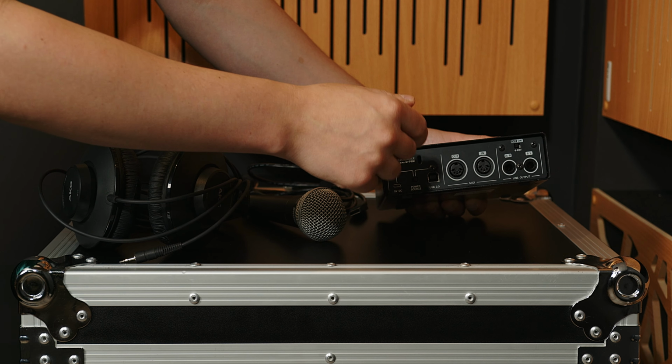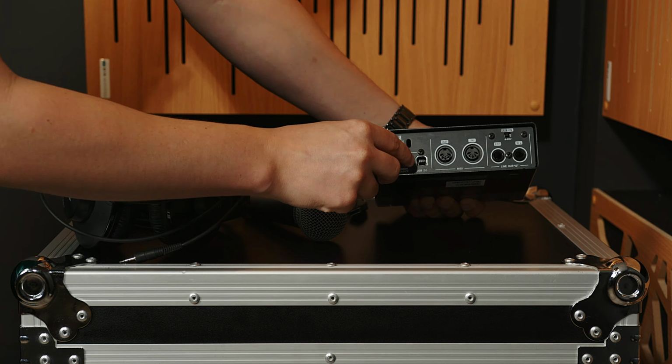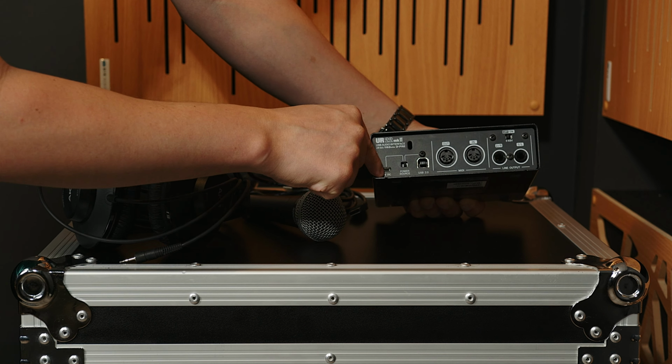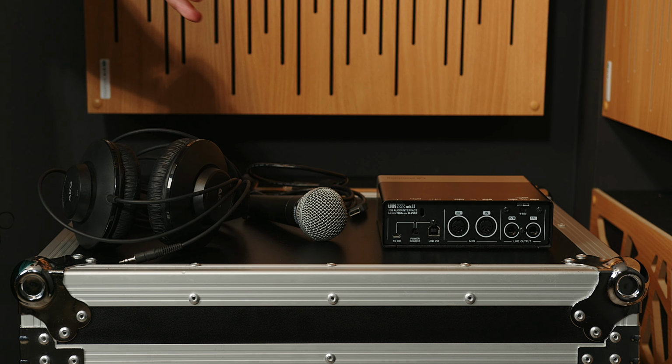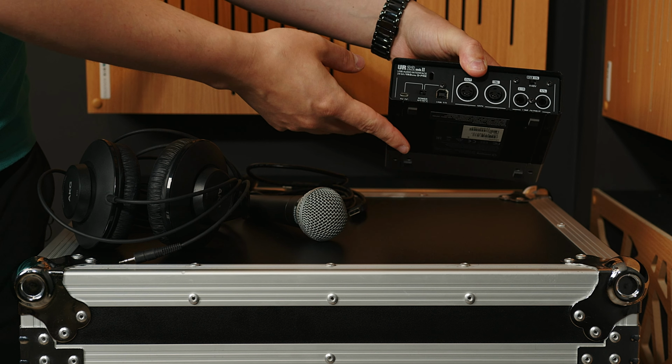Now here we've got a power source, so you could actually power this audio interface with a power lead. However, this one doesn't require that. You might want to do that if you want more stability from your audio interface, or the USB cable you're using is not strong enough for it to actually power the audio interface. But this one actually can get powered by the USB cable itself, which I'm going to get into in just a moment. You've got the button here for that.